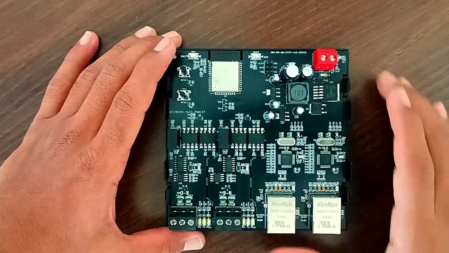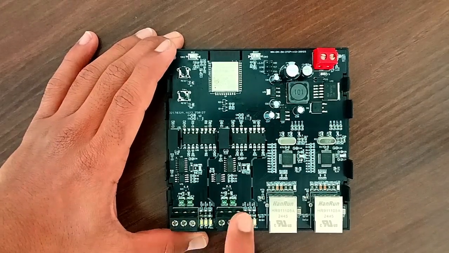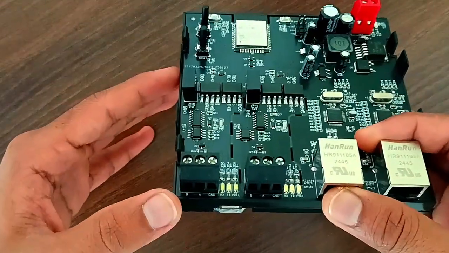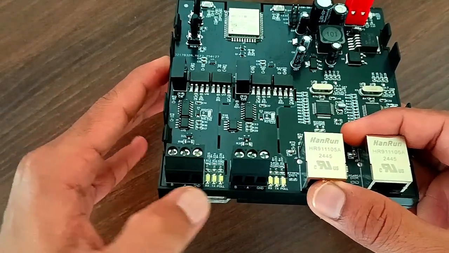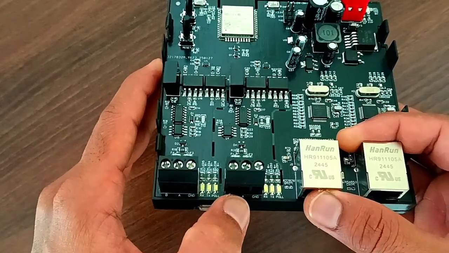And in this board, we have the RS485 communication. Here we have two RS485 ports for the Modbus. For this RS485, we have provided the configuration as B for the negative, A for the positive. Here also we have the configuration B for the negative, A for the positive.